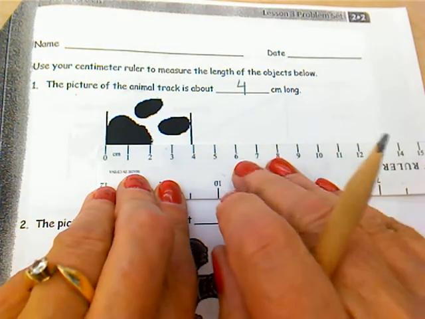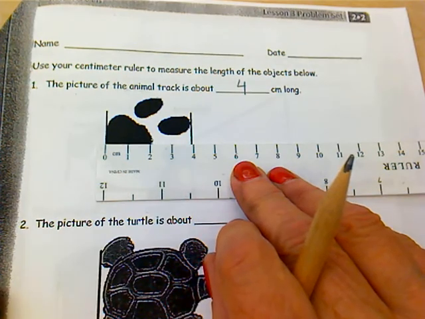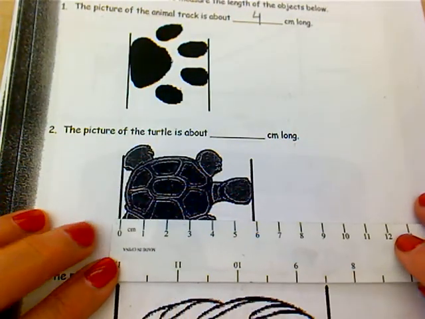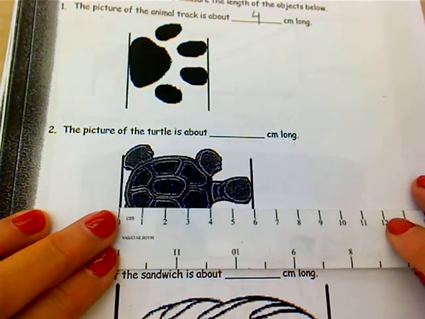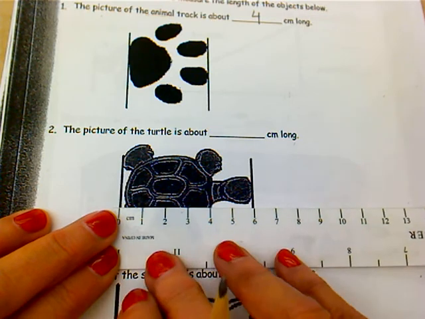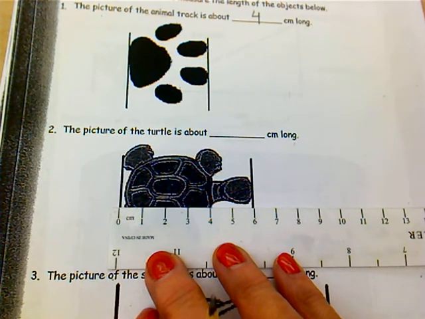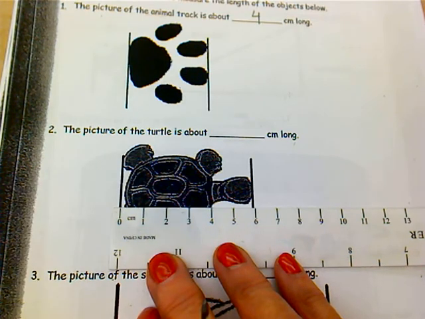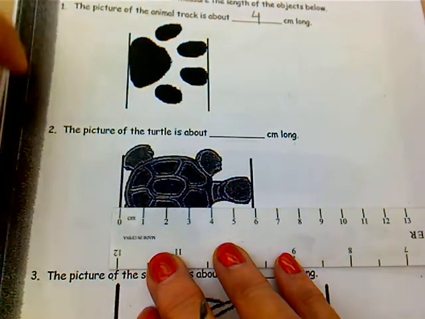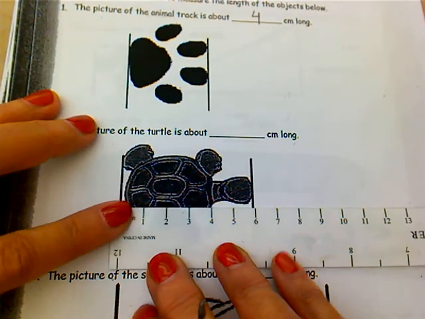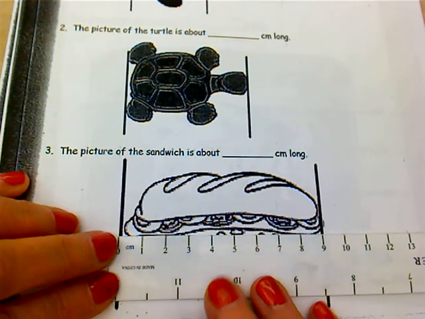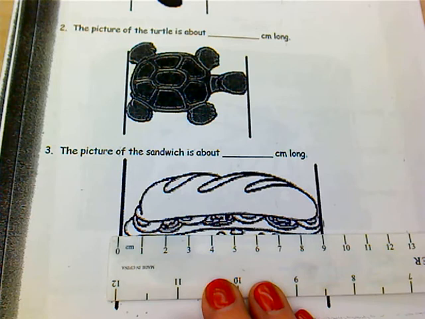Okay? If you have your own ruler, I'd like you to pause the video and finish the rest by yourself. If you don't have your own, well, I'm going to help you, and then we'll figure out how you did. So here's the next one. This is the picture of the turtle. I'm going to hold my ruler so you can count how many centimeters there are from the 0 mark to the end, making sure that that 0 is right on that beginning line. You're going to put your answer in there. Not going to tell you just yet. If you have to, pause the video, and then we're coming down to this sandwich, and we're doing the same thing. I'm going to put my centimeter ruler on so you can see what to do.